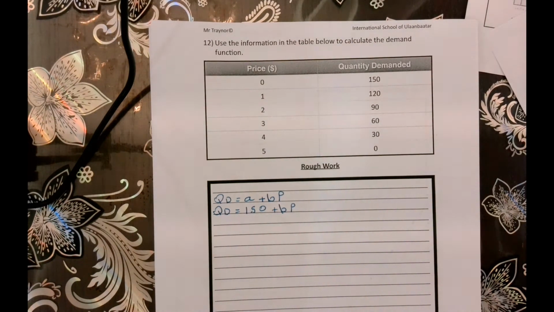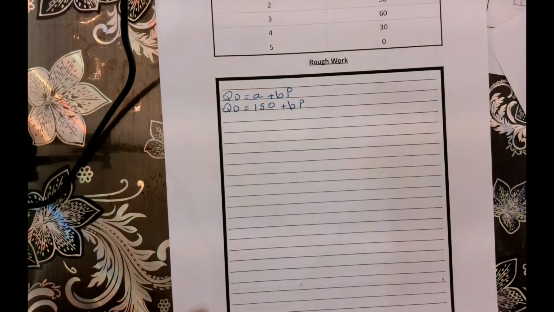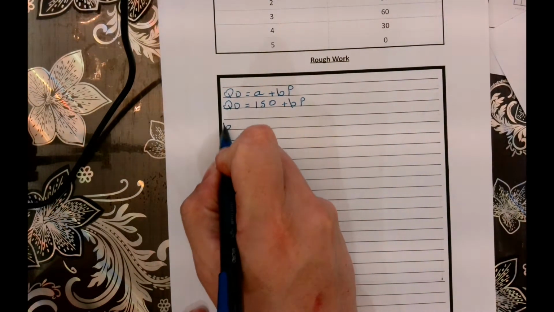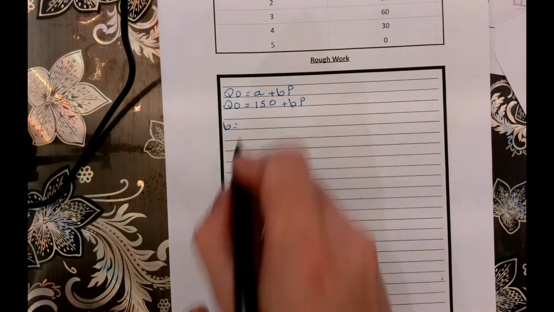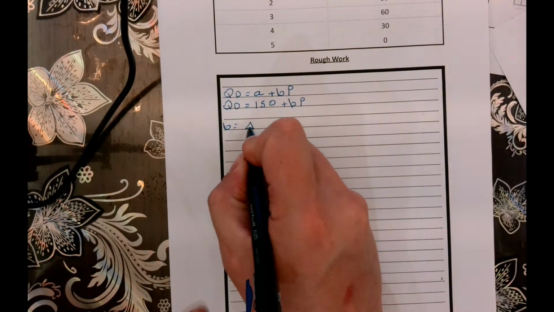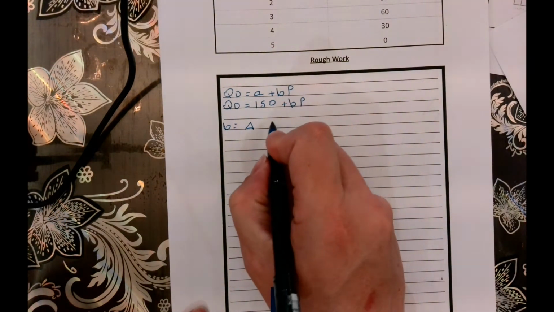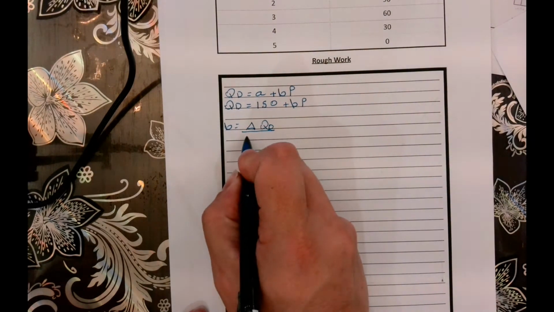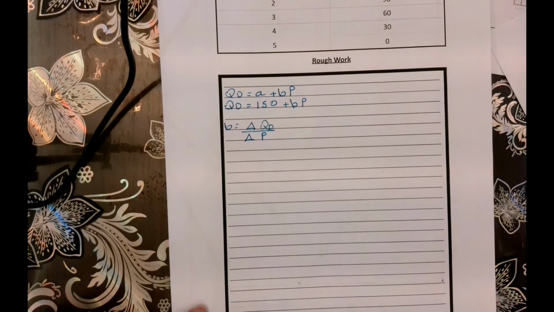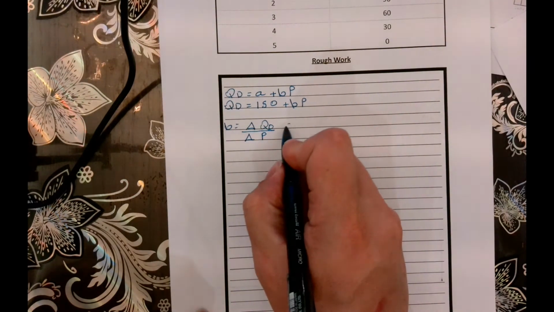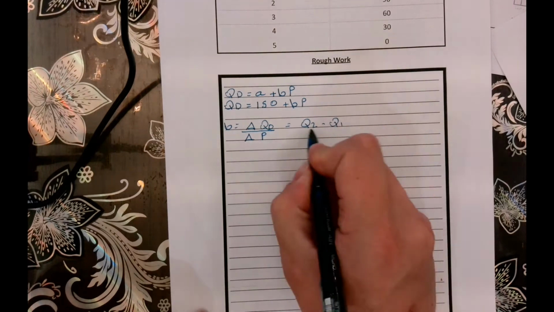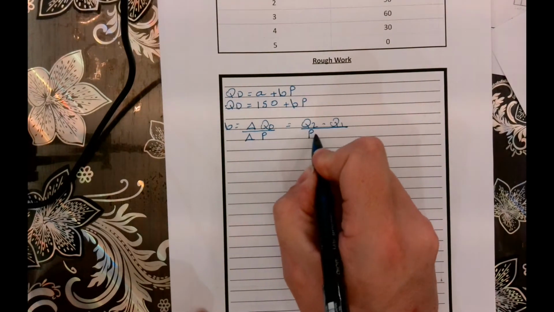Now, the next thing is, well, what is B? Well, B is the slope, right? So B equals the change, don't forget the change, that triangle is the Greek letter delta, change in quantity, quantity demanded if you want, divided by the change in price. Now, how do we get the change in quantity demanded? Well, it's Q2 minus Q1 over P2 minus P1.